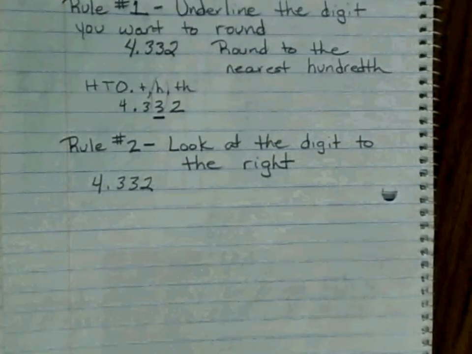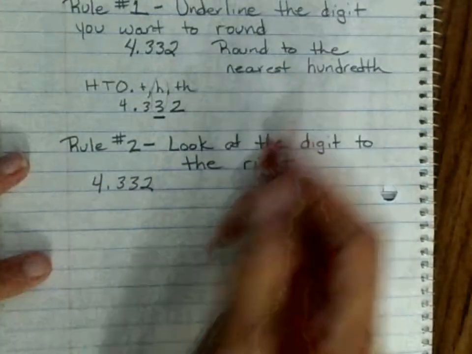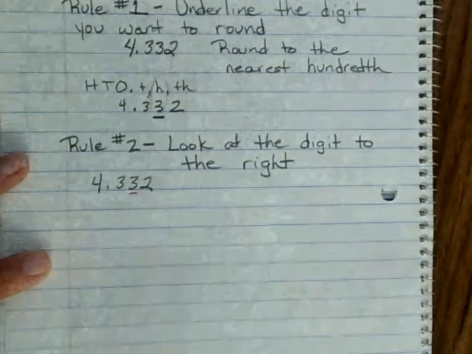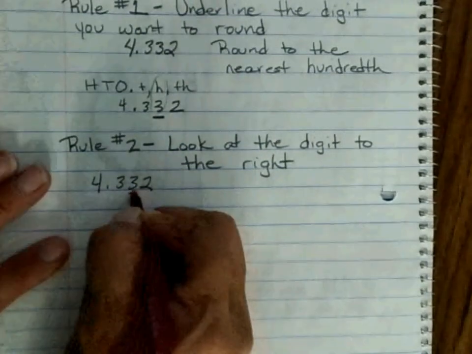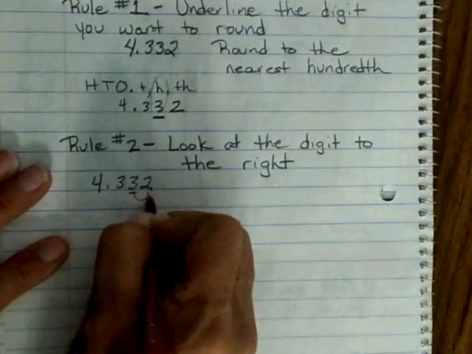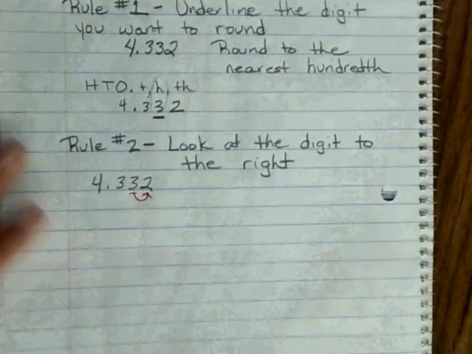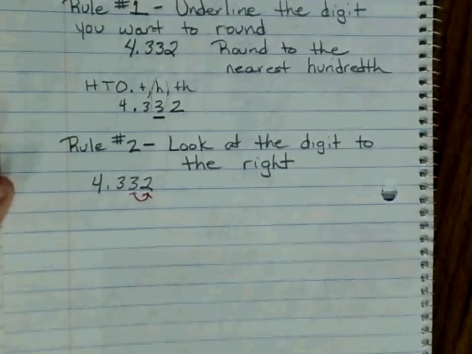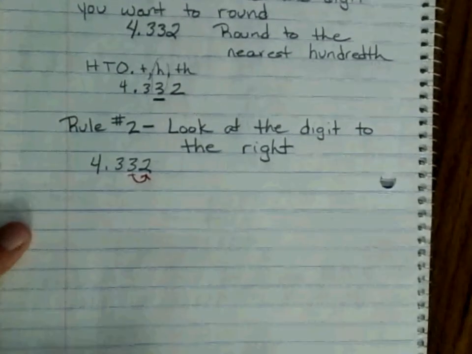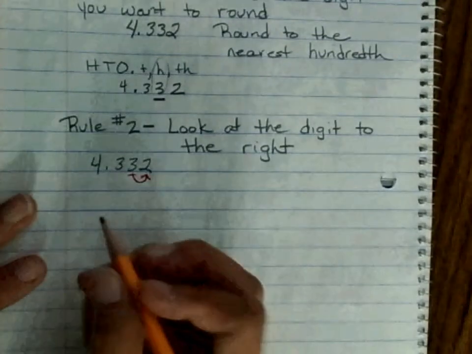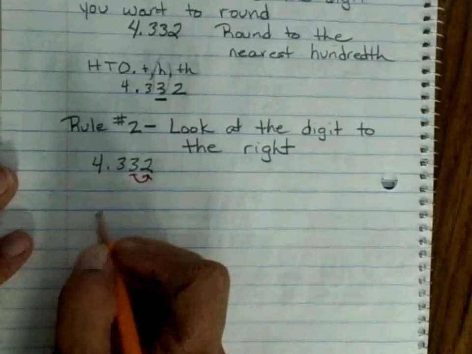I'm going to round to the nearest hundredth, so yes, I've underlined the 3, and I'm going to look at the digit to the right. So that's the thousandths place in this case. And that's a 2, right? So I'm going to look at that 2, and I'm going to determine if that 2 is big enough to bump that 3 up, or does the 3 need to stay the same?